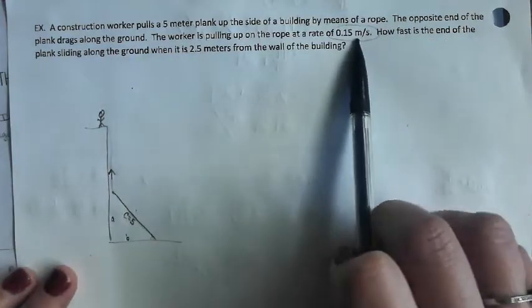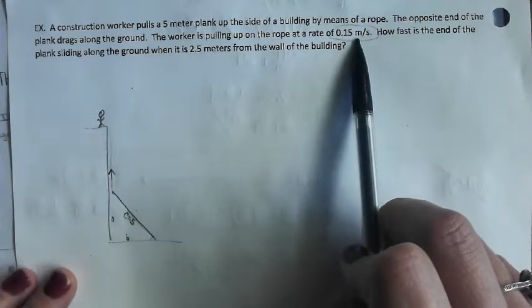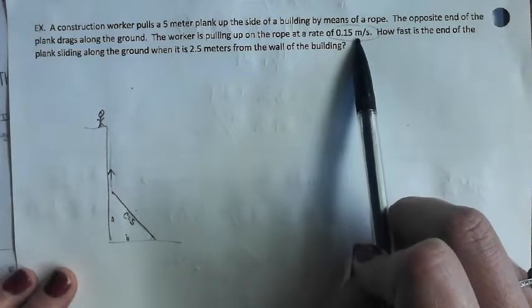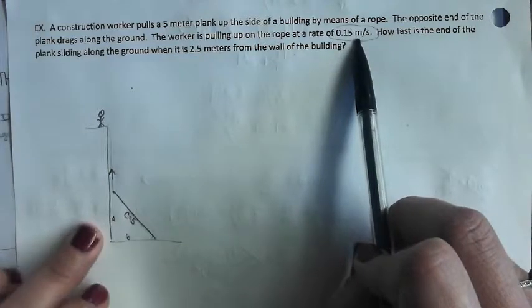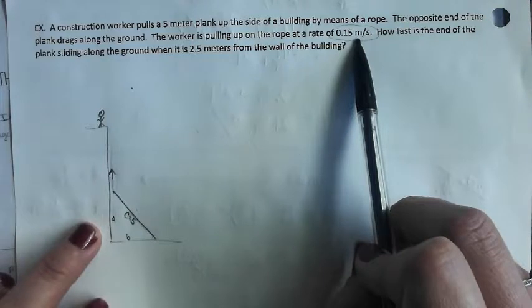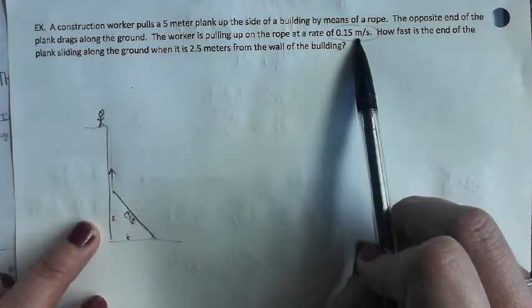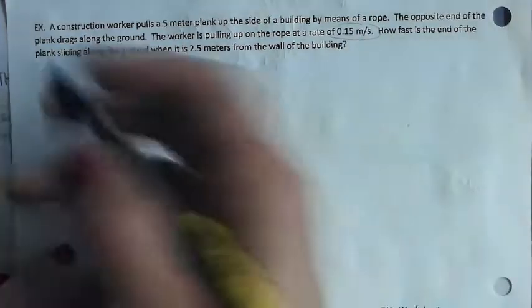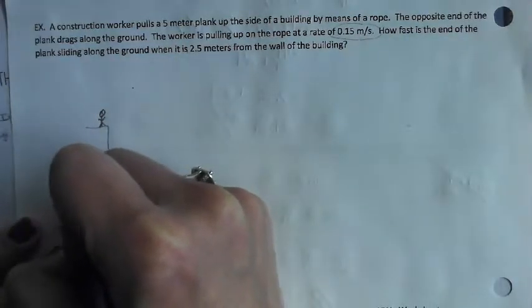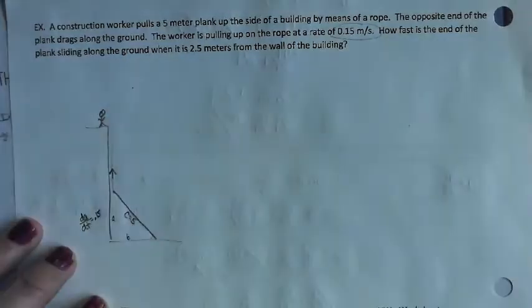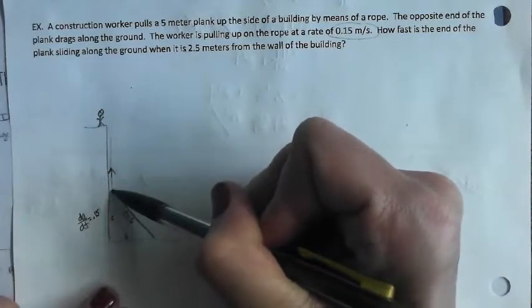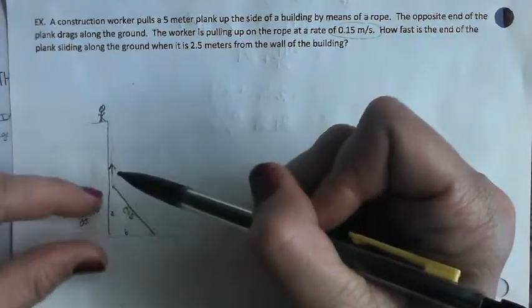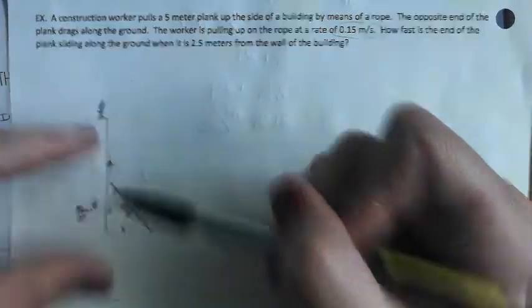What did you label 0.15, Haley? dA/dt. Did anyone label something different? Raise your hand if you also labeled dA/dt 0.15. Good. That's correct. dA/dt equals 0.15. You're pulling up on the rope, so this point is moving up at that speed, which means that's the length increasing at that speed.